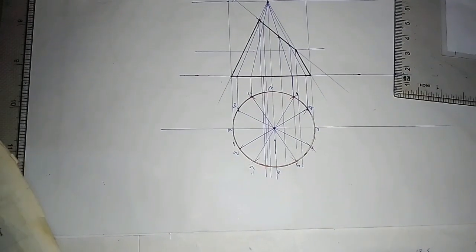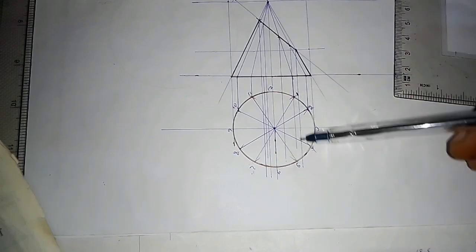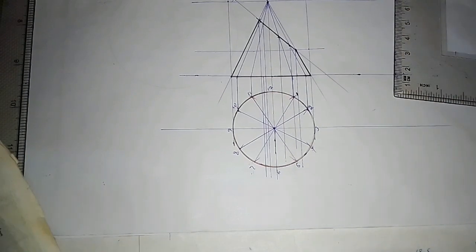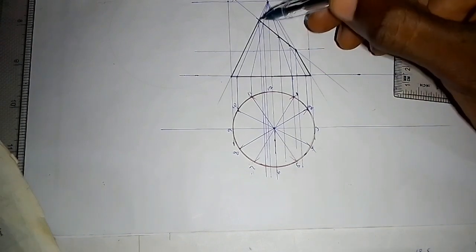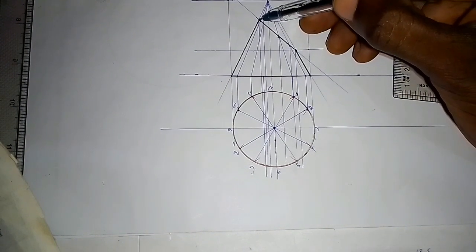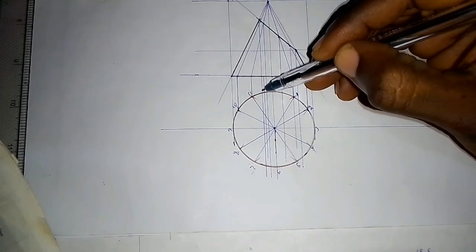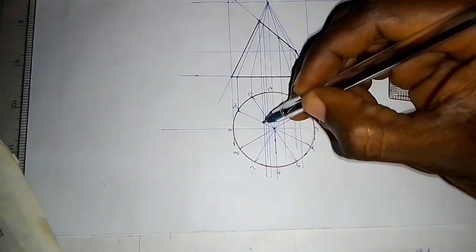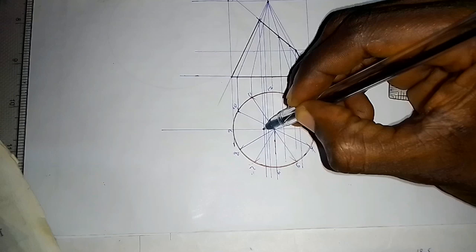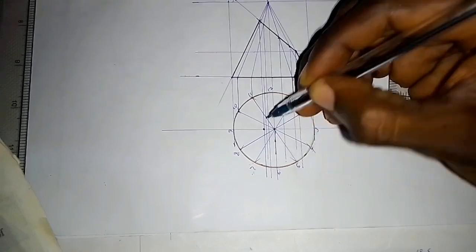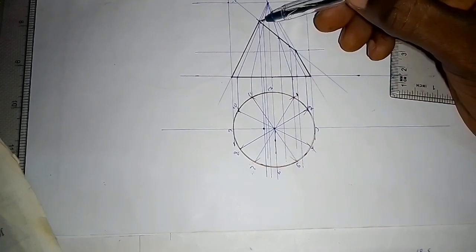So having drawn those lines, like you can see, we are going to be doing something interesting now. So just take a look at it. You can see this line for the first one that is coming from the point of truncation. Just trace it down until you get to this part. So that is the first point. That's my first point.